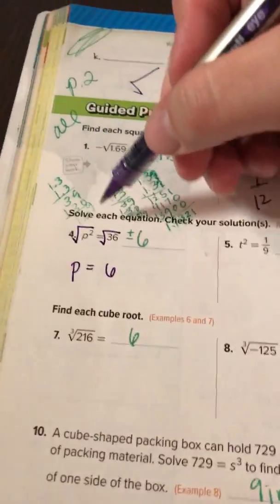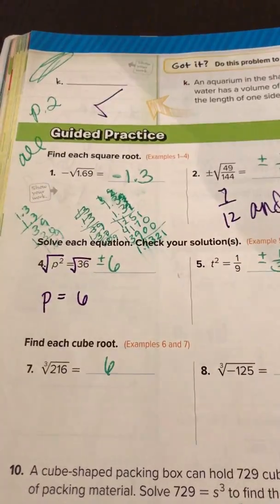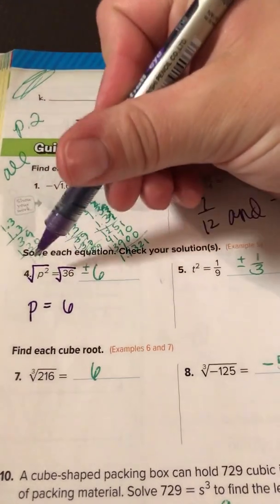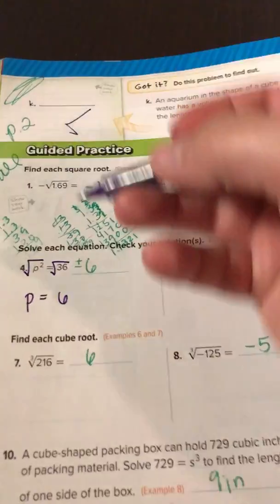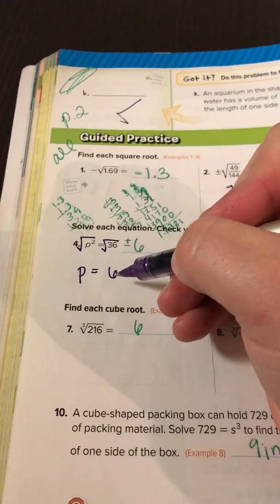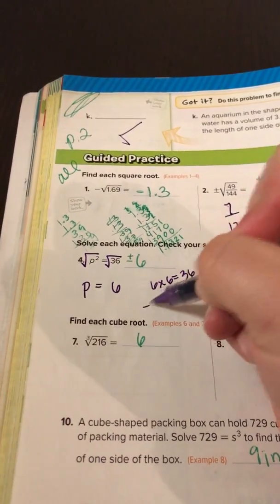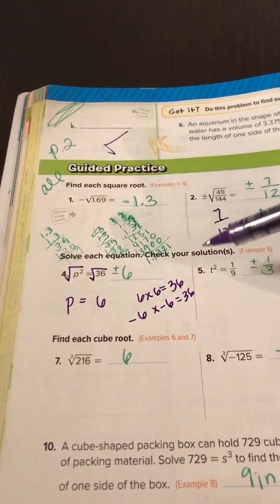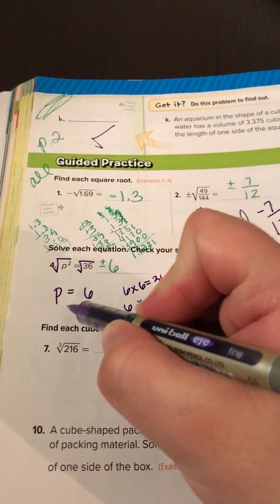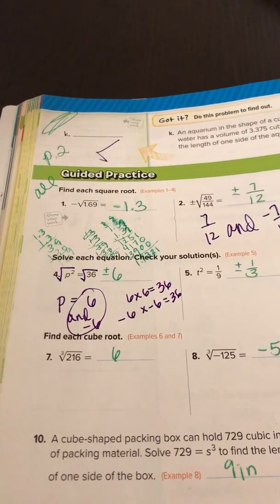Now, the only problem is when I have a variable squared, I'm looking for what the variable can equal to give me 36. And I remember that both positive 6 multiplied by positive 6 and negative 6 multiplied by negative 6 equal 36. So both of these are answers. P equals 6 and negative 6. You would have to have both answers for it to be correct.